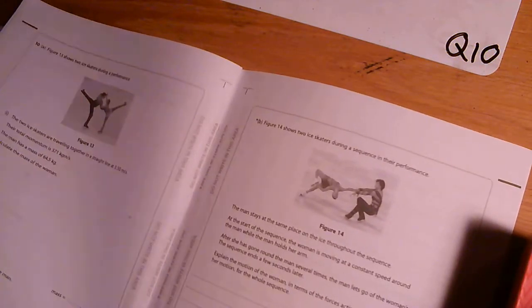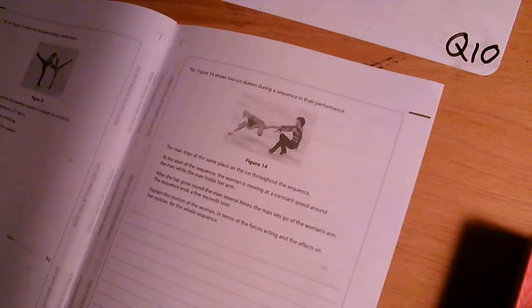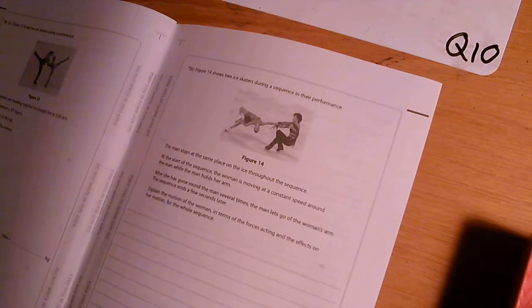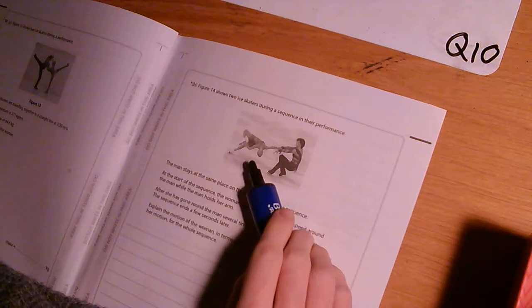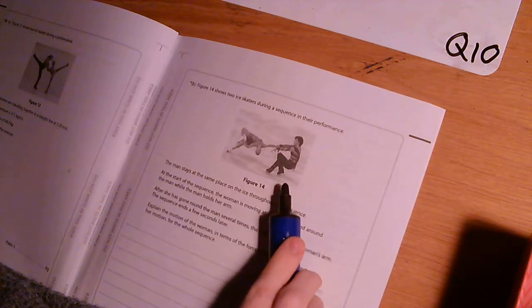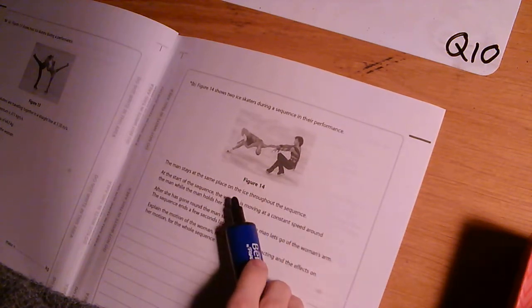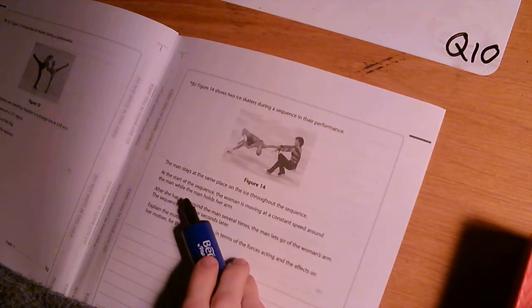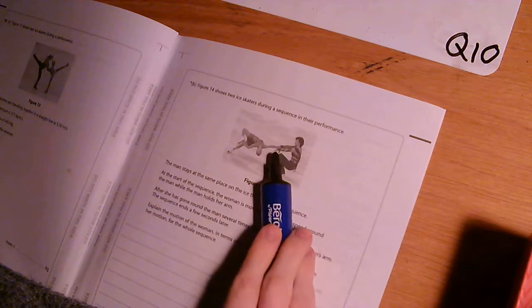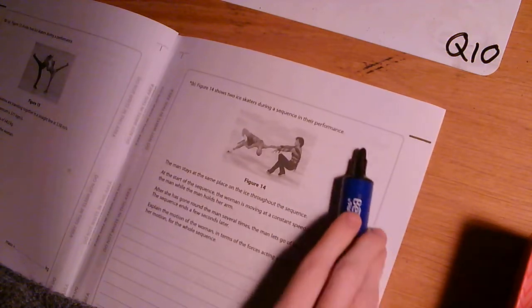Okay, our final question of all the questions on the paper. Question 10b. So we've got our man, we've got our woman. The man's staying in the same place on the ice throughout the sequence, and the woman is being spun around. So she starts off here. She's moving at a constant speed at the start of the sequence. The man's holding her arm, so of course she's going to go round the man.